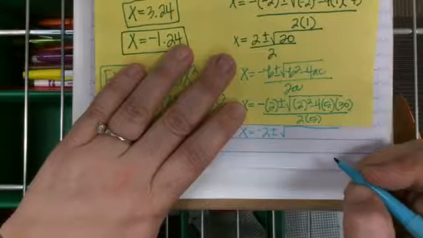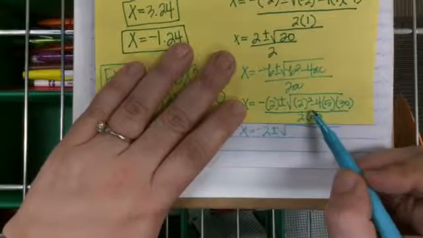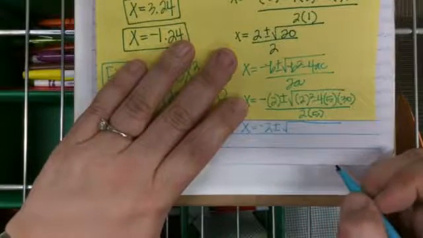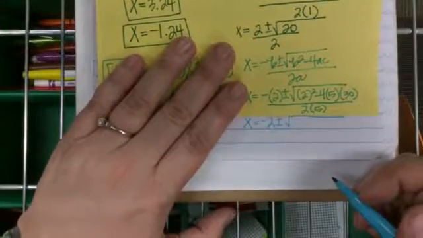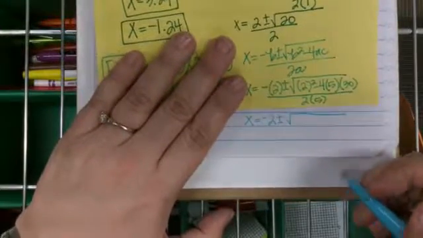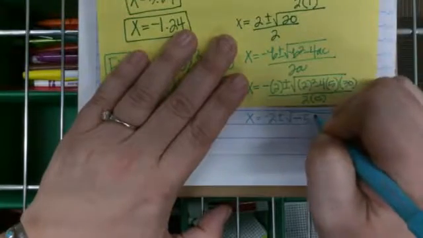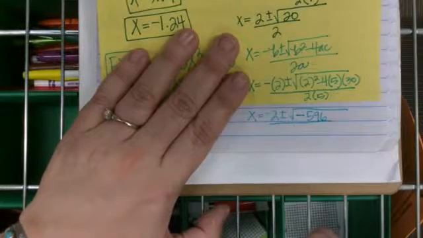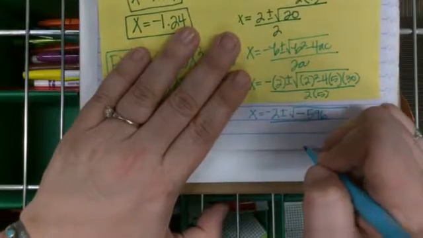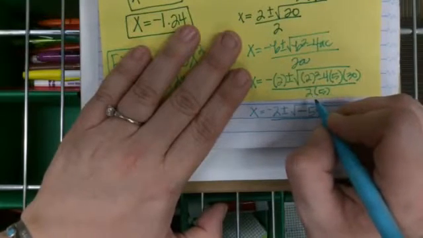Type in your calculator. 2 squared minus 4 times 5 times 30. Simplify your discriminant. Negative what? 596. All over what? What's 2 times 5?